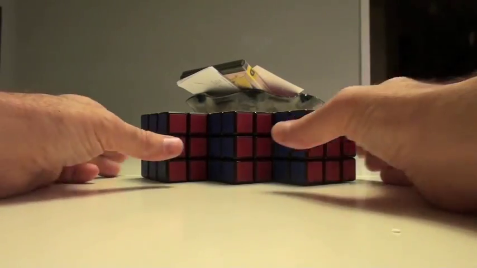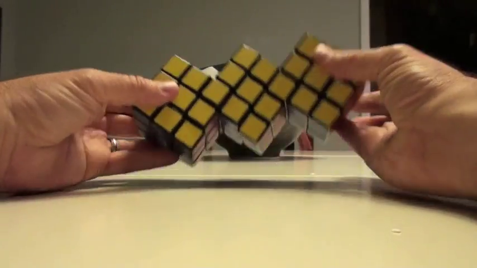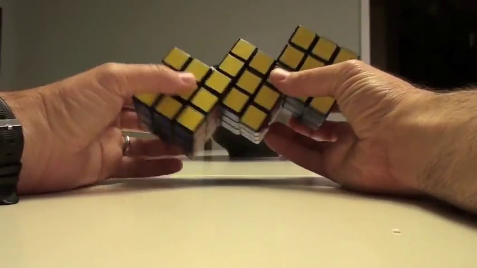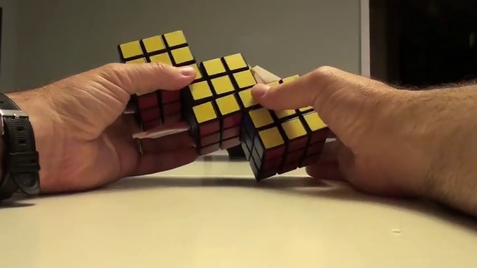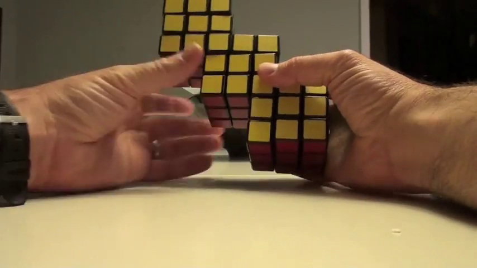Hello, it's me, and look what I got here. I got myself a Triamese Cube. Now, I've actually done a Siamese Cube before, which is just two. This is a Triamese one.